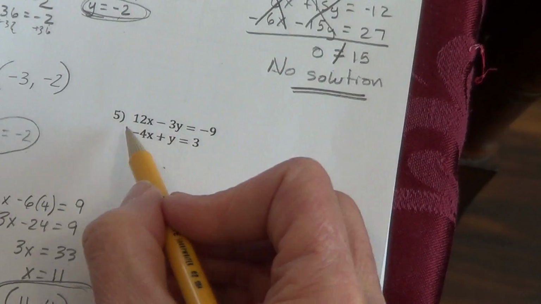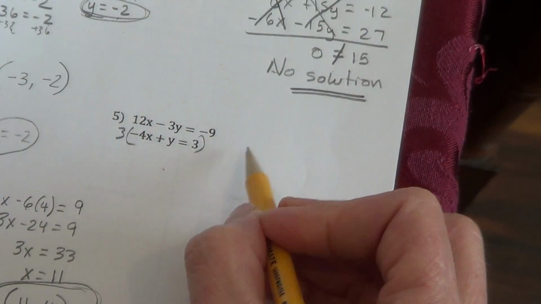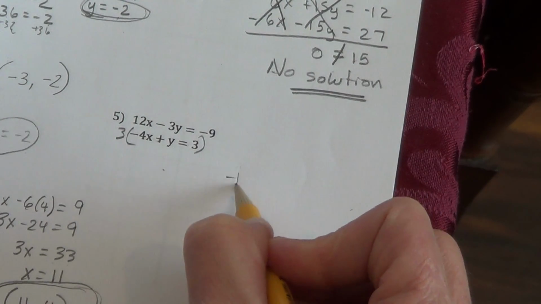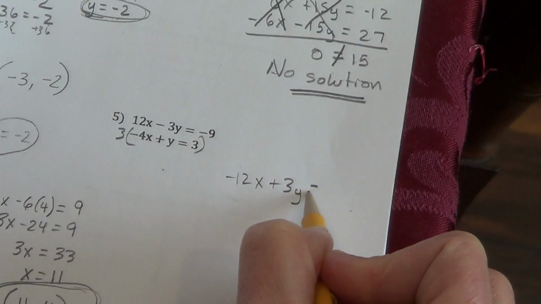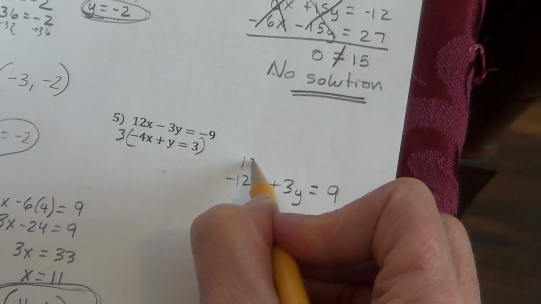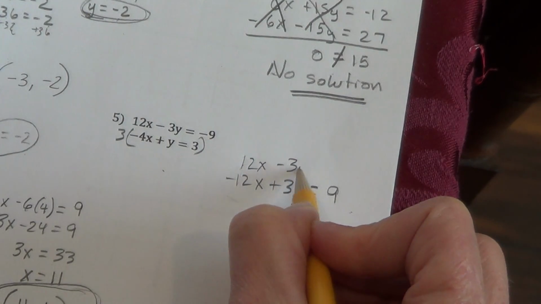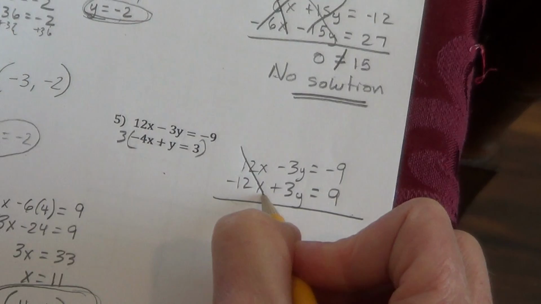Okay, next one. I'm going to multiply the bottom one by 3 to eliminate my x's. So I get negative 12x plus 3y equals 9. Now, I write the other equation right above it. 12x minus 3y equals negative 9. The x's cancel.